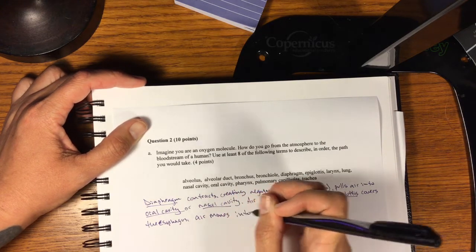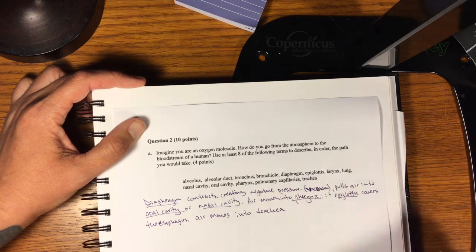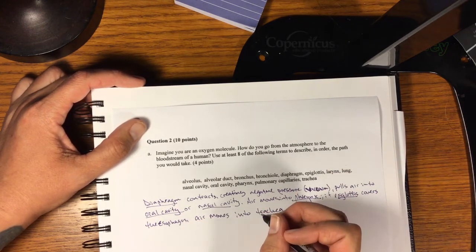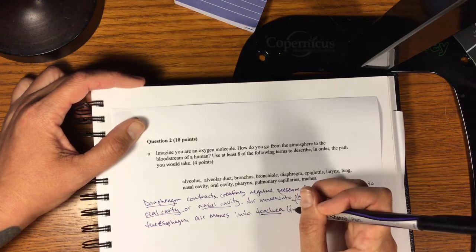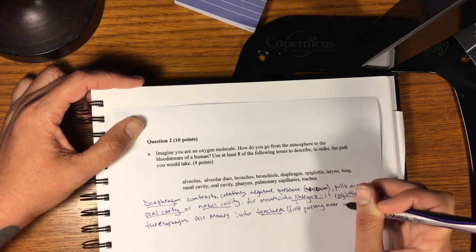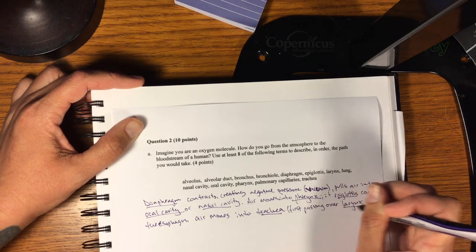The esophagus is in our list, but air is going to move into the trachea, first passing over the larynx, which is the voice box.